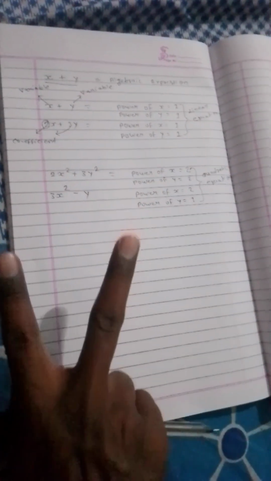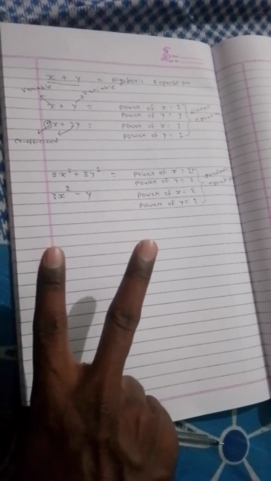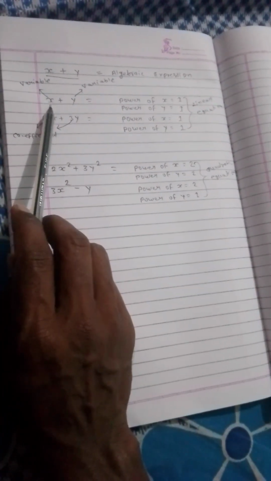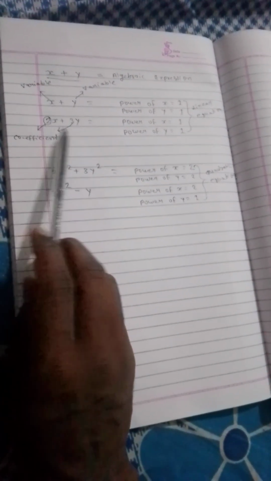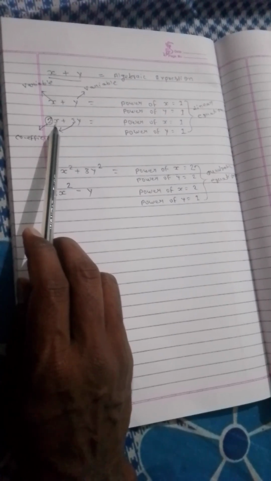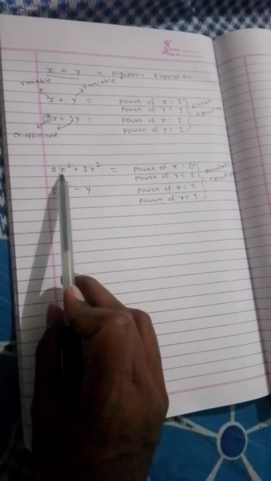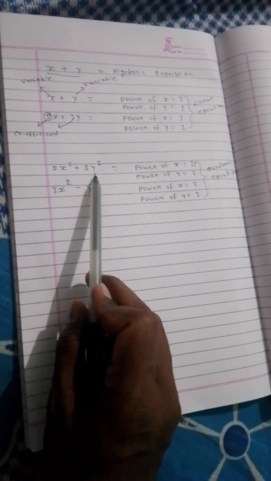In all these equations we can notice that there are two variables. One variable is x, another is y. For this equation, the first variable is x, the second variable is y. In this equation, one variable is x, another variable is y.